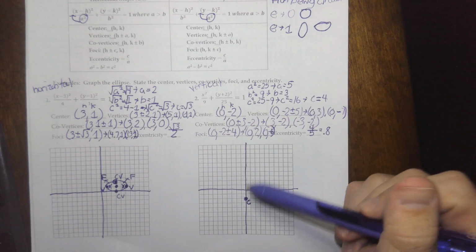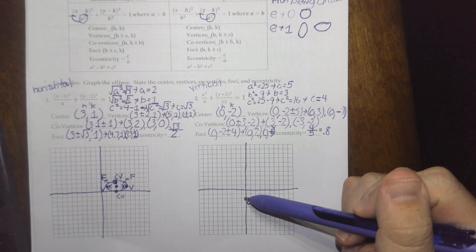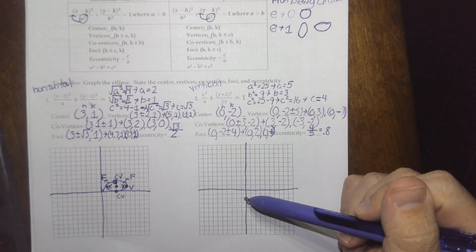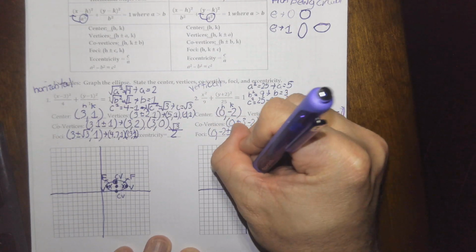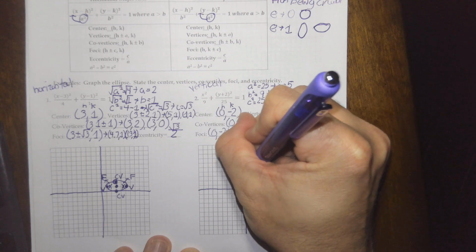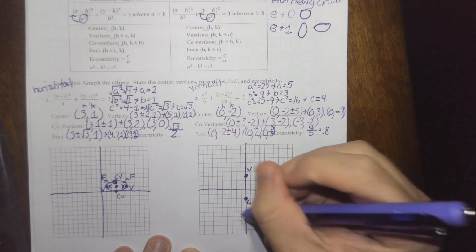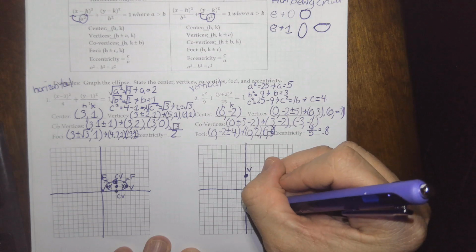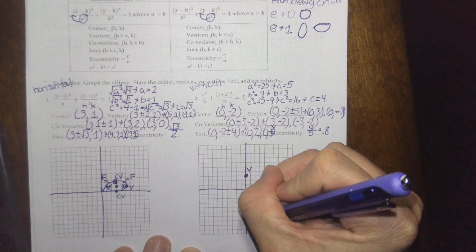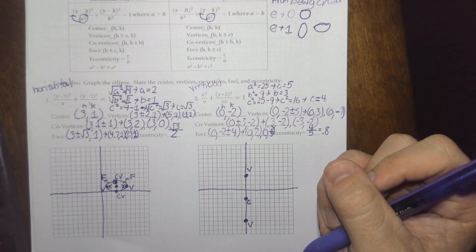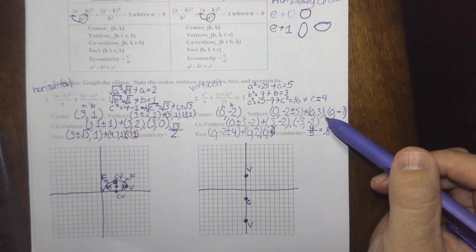So we know we have a vertical major axis. This time from the center, I'm going to go up and down a at my vertices. What did we find? A was 5, right? So from the center, I'm going to go up 1, 2, 3, 4, 5. Put a V there. From the center, I'm going to go down 1, 2, 3, 4, 5. Put a V there for vertices.